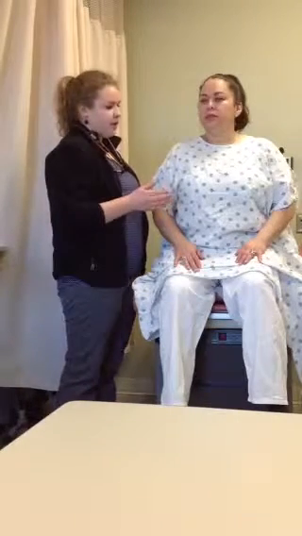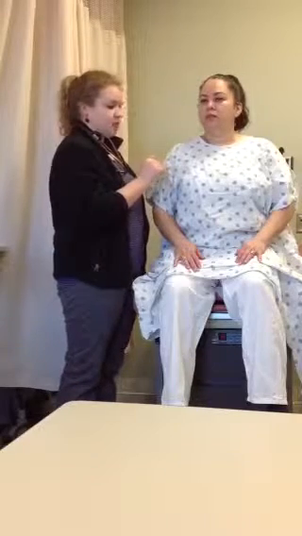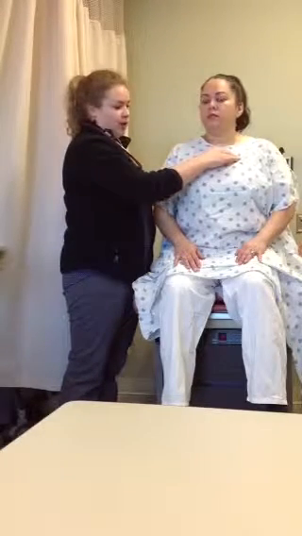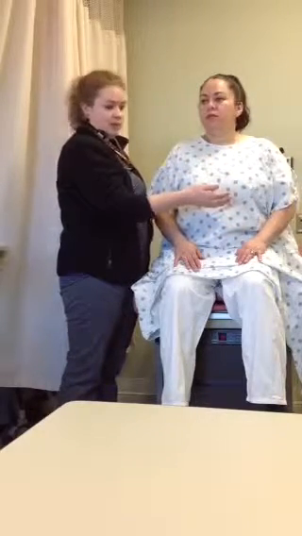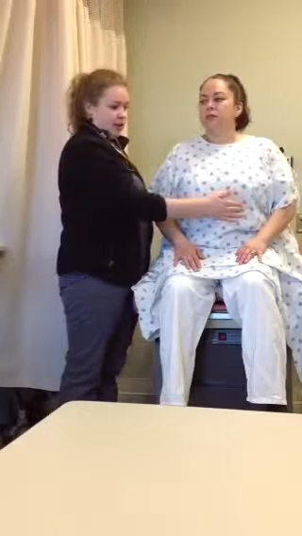To the right side of the sternum, the second intercostal space is the aortic, pulmonic, Erb's point, tricuspid, and mitral. And this would have been something that you would want to palpate previously, which is to palpate the PMI, the apical pulse.